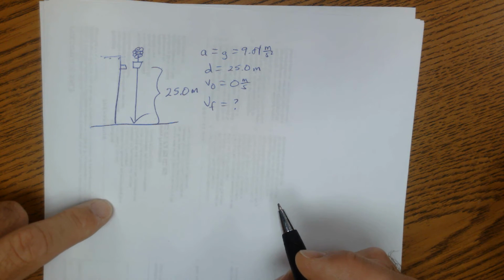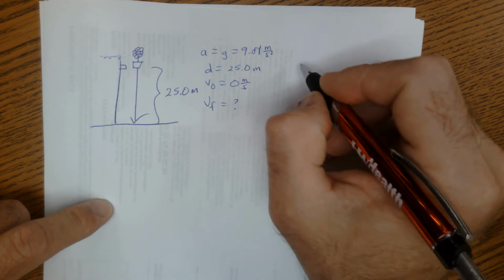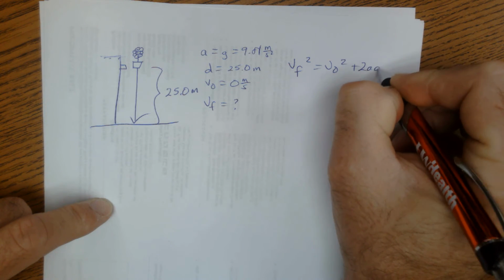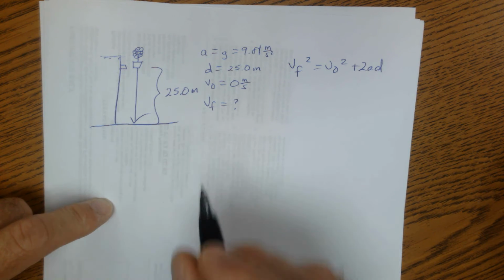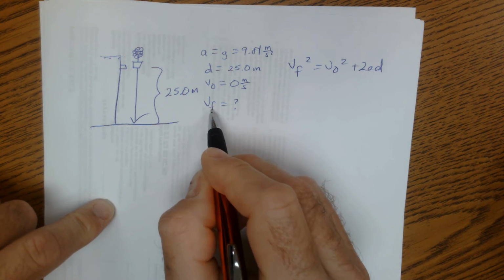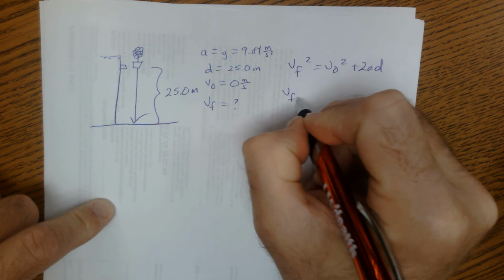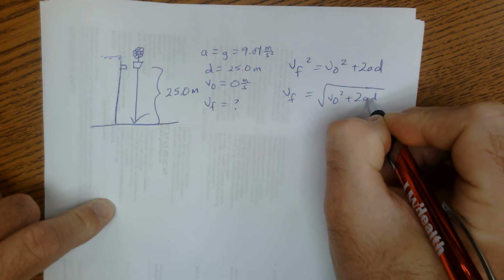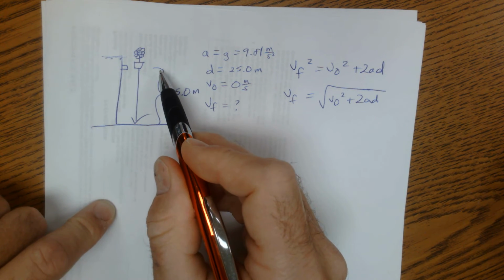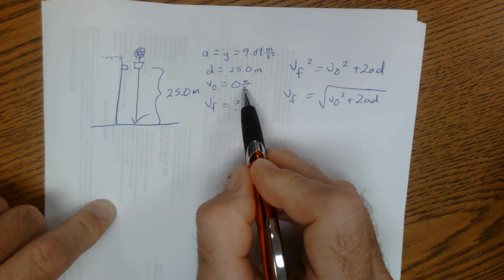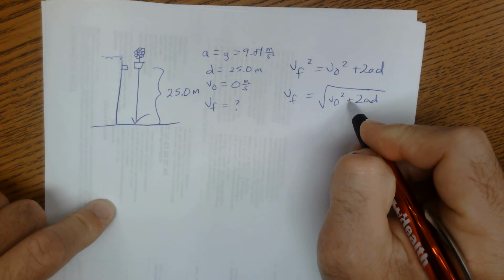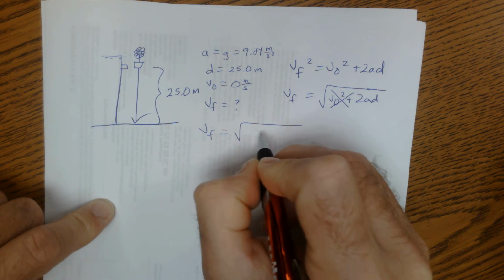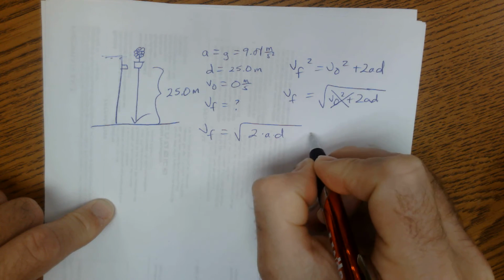At this point, what I would do is I'd look for the formula in my formula sheet, and you guys will probably find this one right here. And again, I like to have my formulas rearranged to solve for what I want already. All right, and I know that my flower pot was dropped from rest. So my initial velocity is 0, which means this part of the formula is just going to go away. And I'm going to end up with VF equals the square root of 2 times A times D.